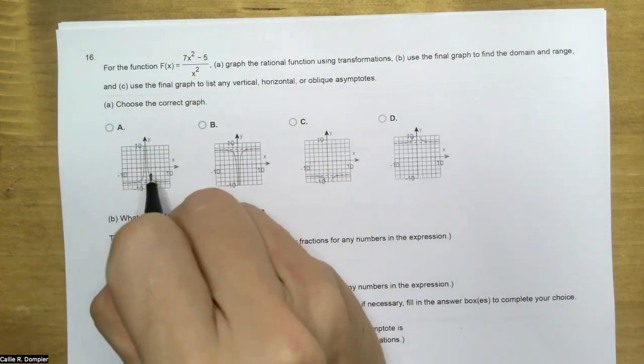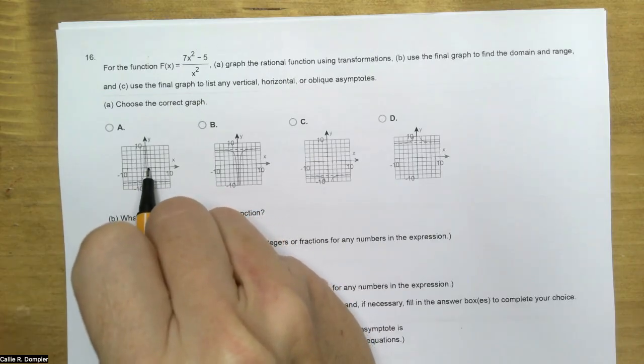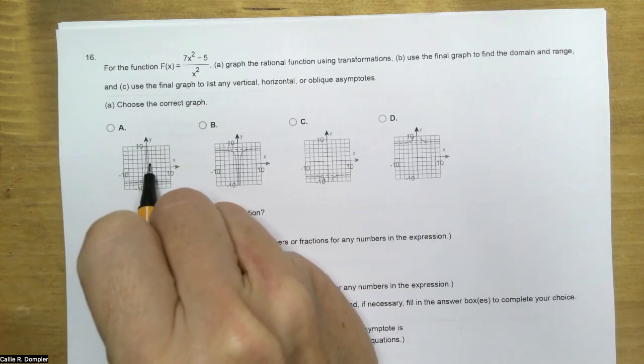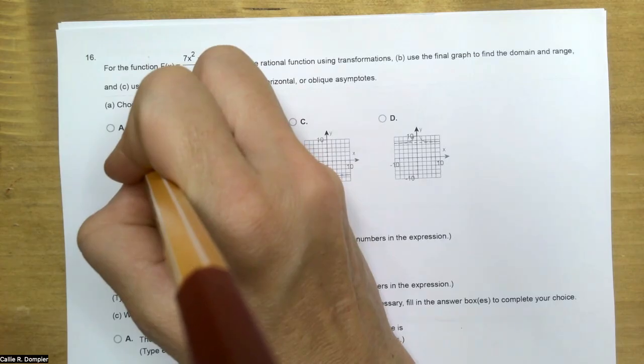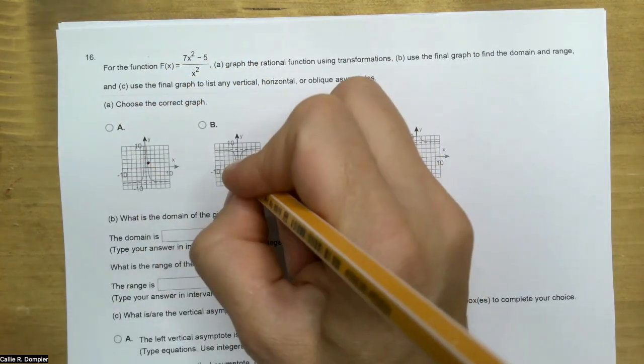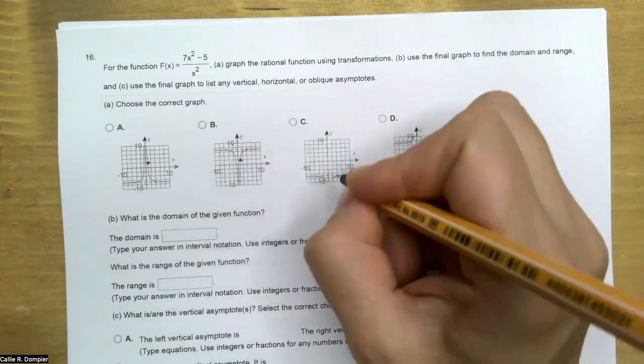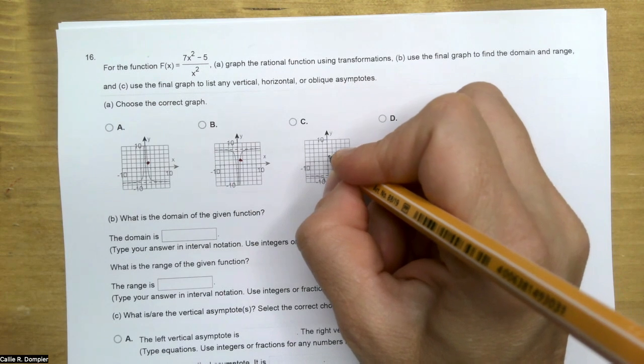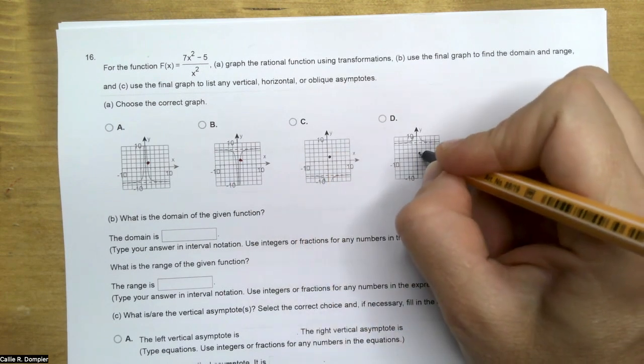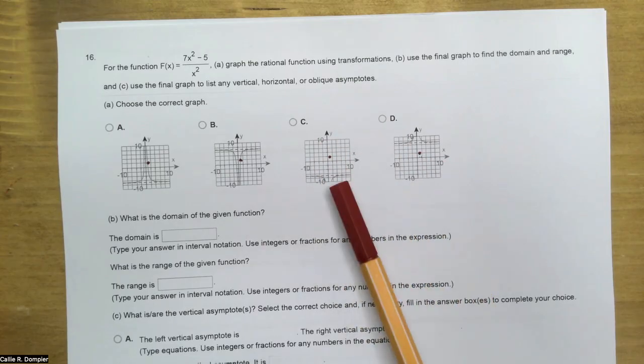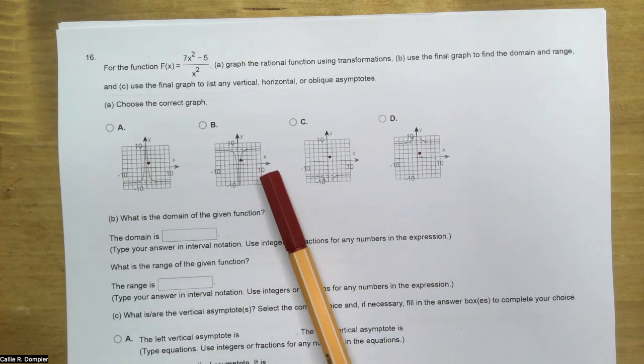Notice that they're counting by twos here. So 1 will be right here, 2 is right here. 1 x, 2 y is right there, and the same on each of them. So we can eliminate C and D because those graphs are pretty far away. So it's either A or B.